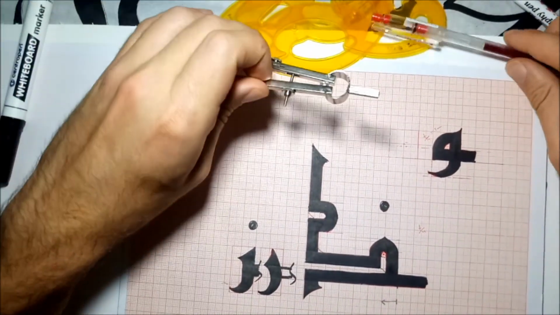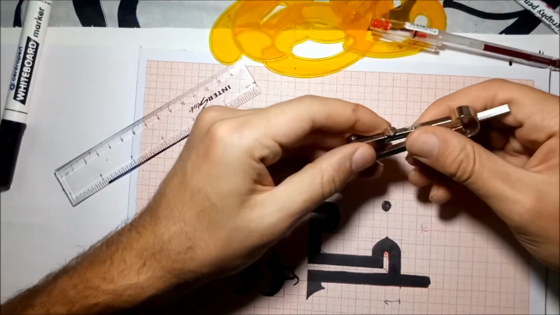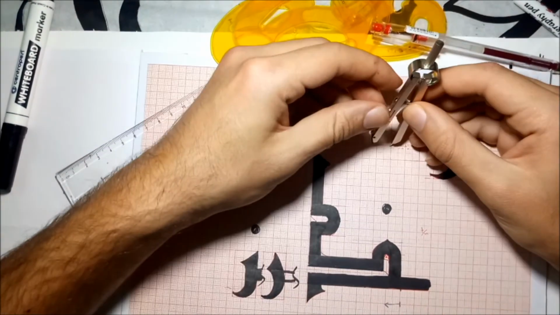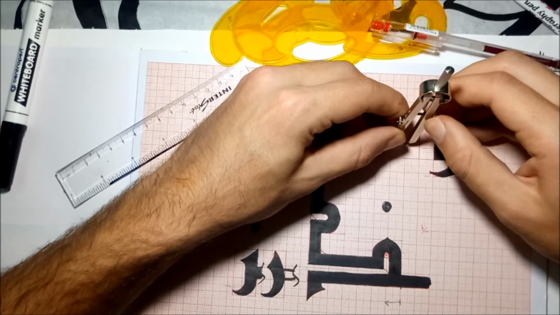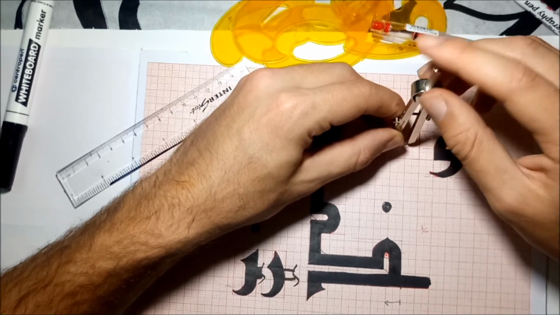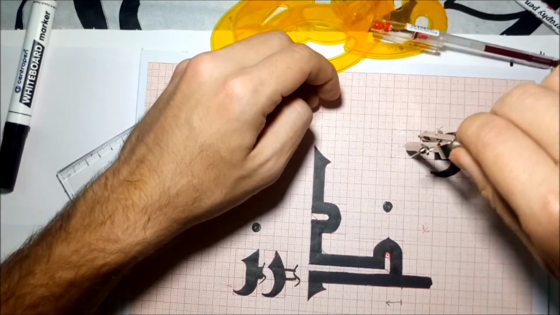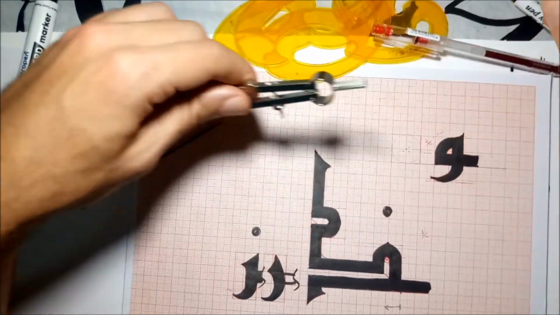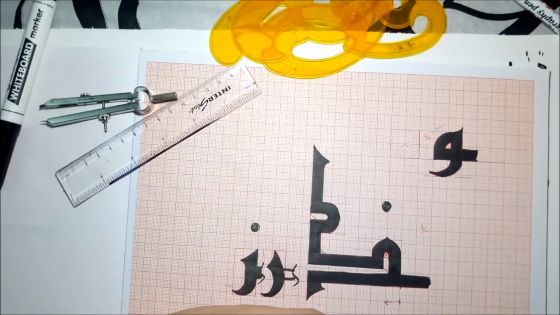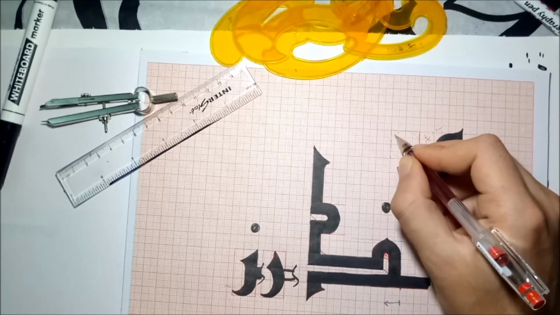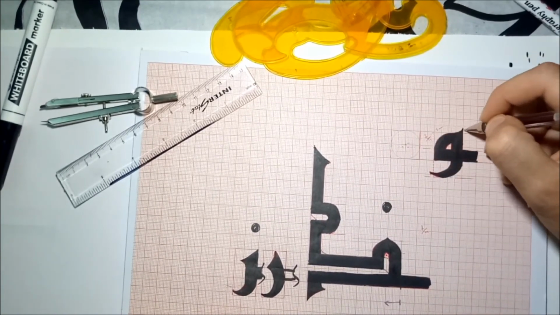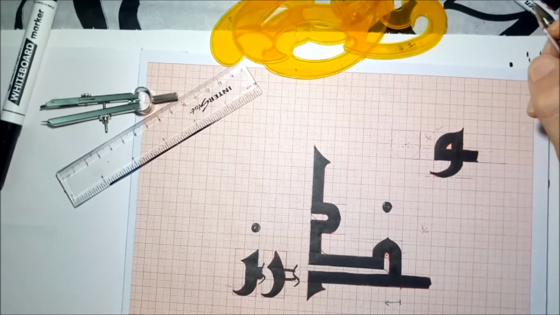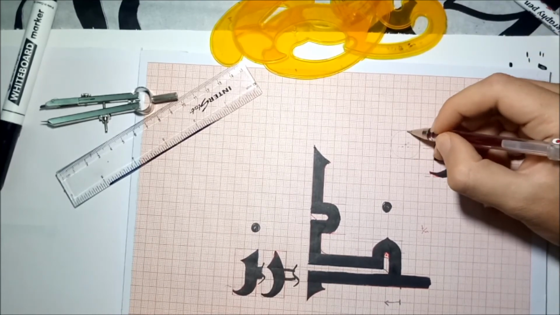Now, get yourself a compass. It's already on the right size, I reckon. Put it on this center line and draw a circle. These parts are going to be the exact same. On top, we can add this decorative move, which goes from the center line.